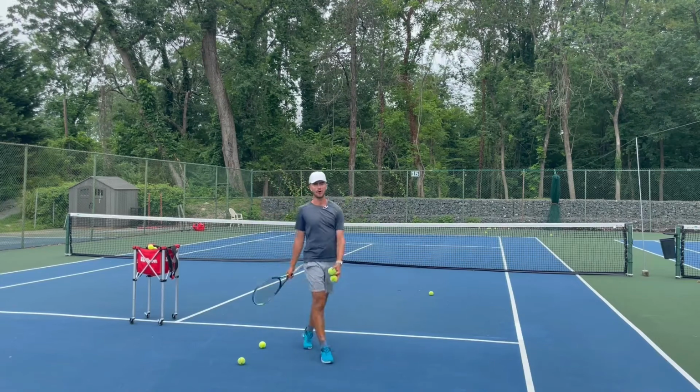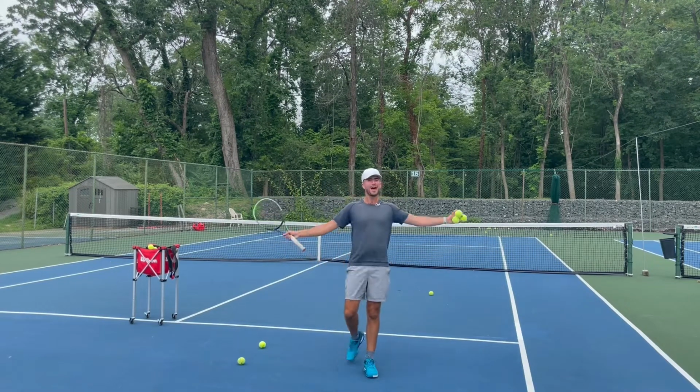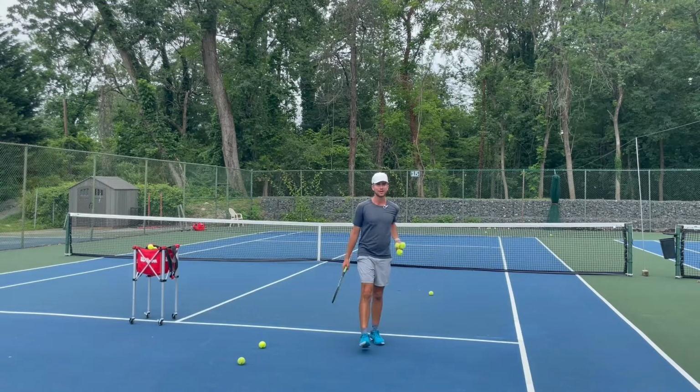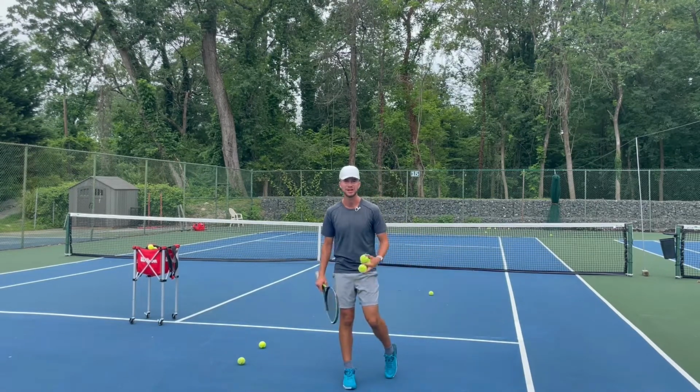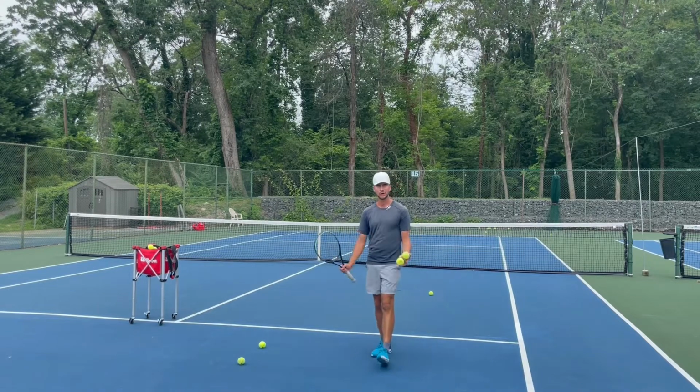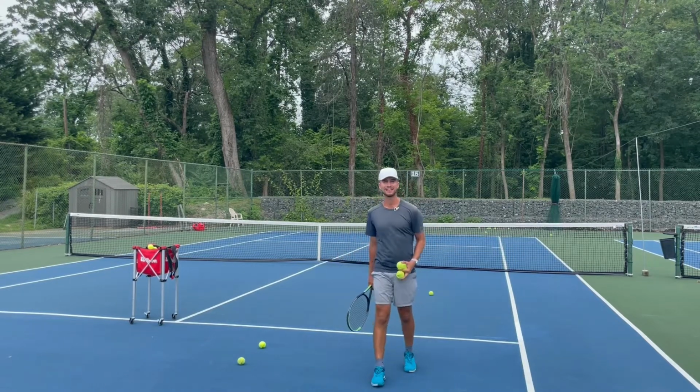I hate short balls. I can't get my approach shot in. I do not want the ball to come short. Do you guys ever have trouble with the short balls? When you get a little bit shorter ball, closer to the service line, you can't get that ball in. It goes long, you come up to the net, and you get passed by your opponent.